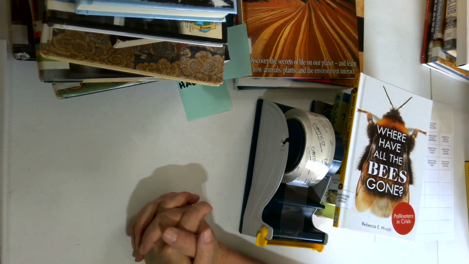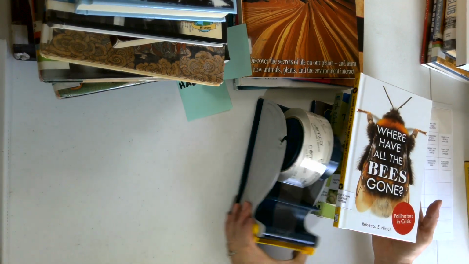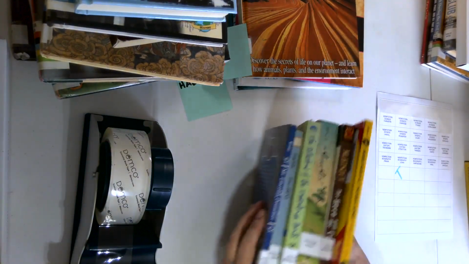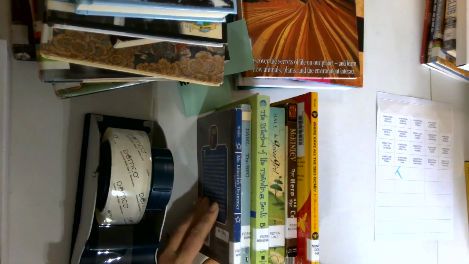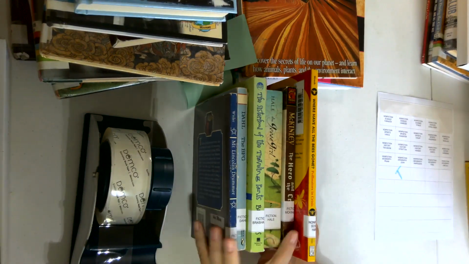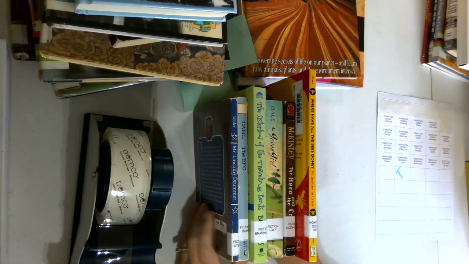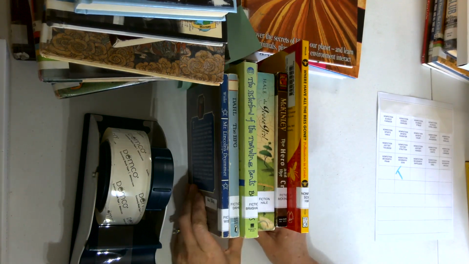And once you've put those spine labels on, they are ready to go on the shelf. So you can see I've got all these fiction books and this one nonfiction book. And that is how you put a spine label on a library book.